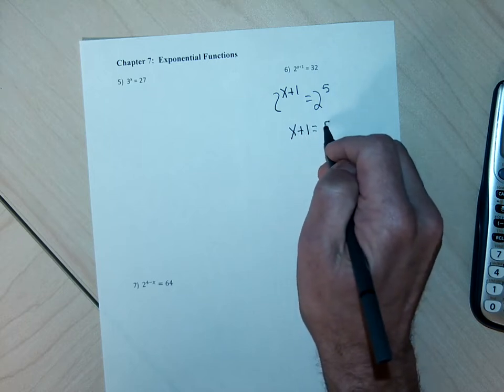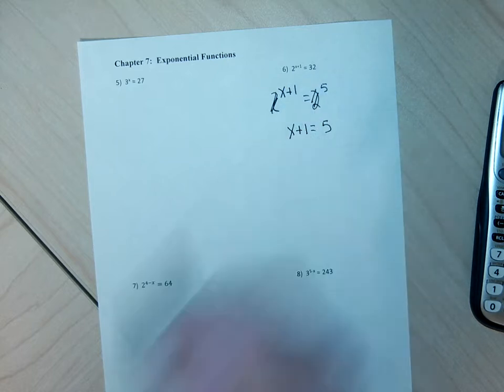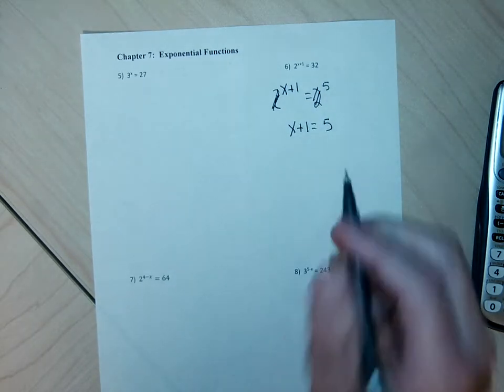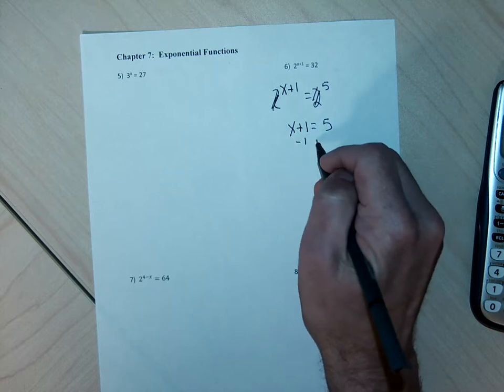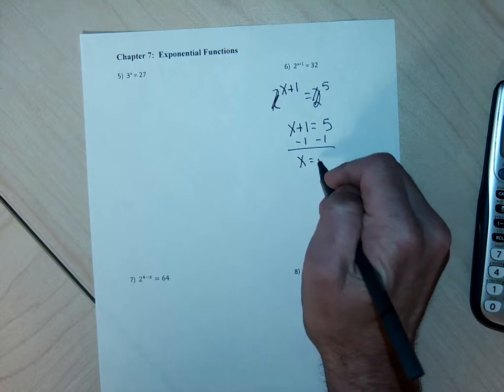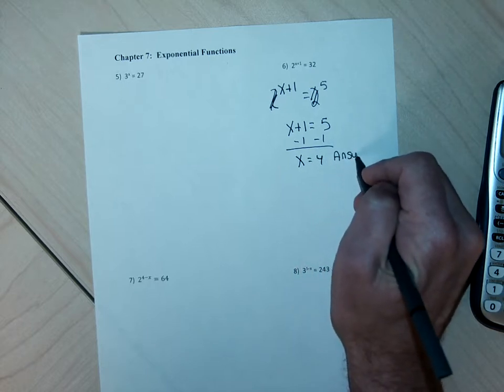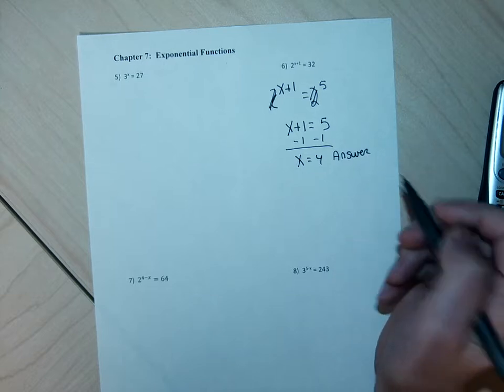So algebraically in problem 6, I can make both sides have a base of 2. Once I can get both sides written with the same base, I can drop the bases and set the exponents equal to each other and do the algebra that's necessary to get the x isolated. So for problem 6, I think my answer is 4.